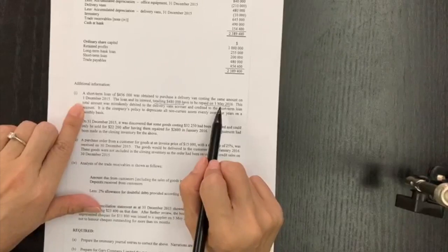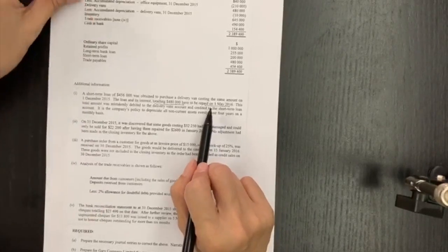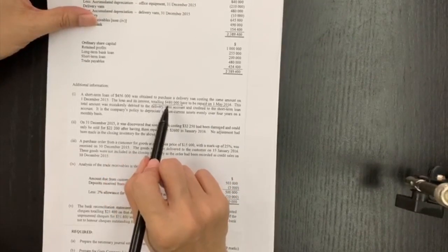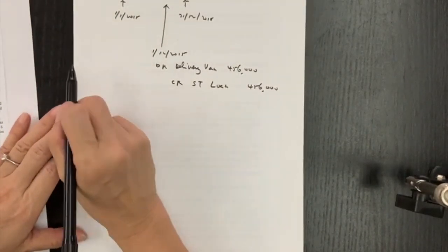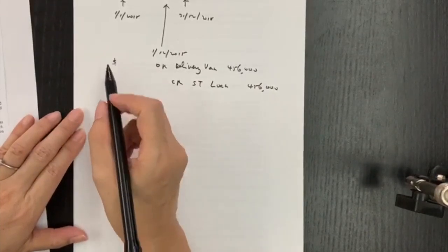Even though we don't know the percentage for interest, we can still work out the difference. This is the loan and interest total, 480,000, so the total amount repaid is more than the amount borrowed.